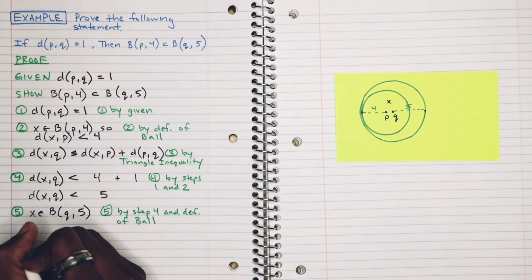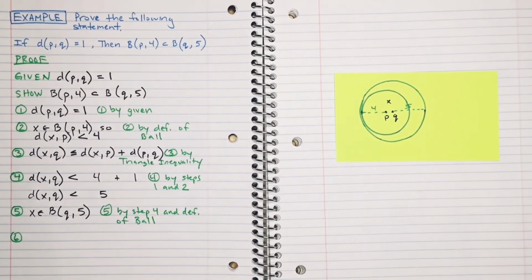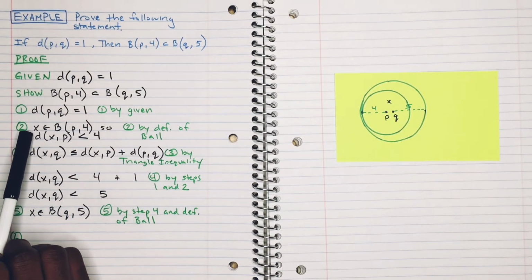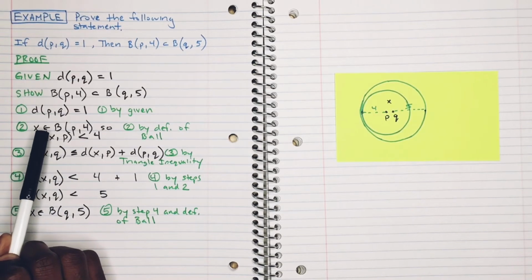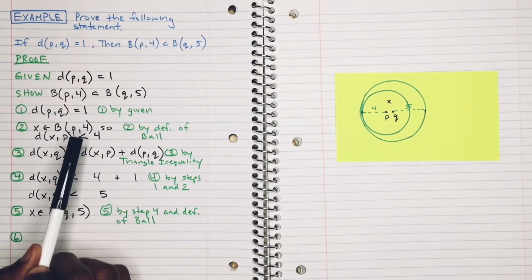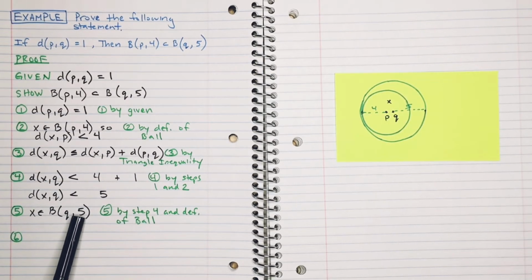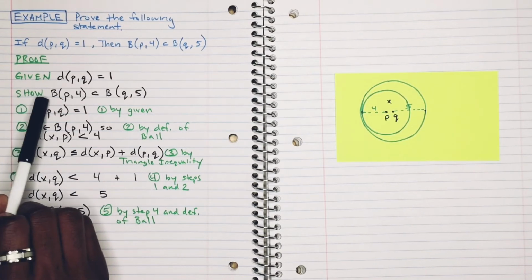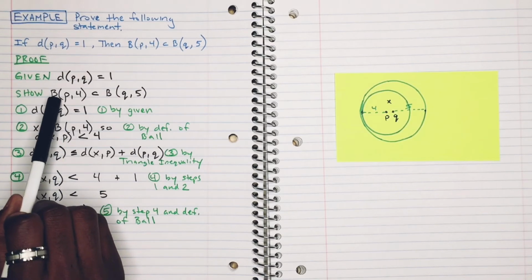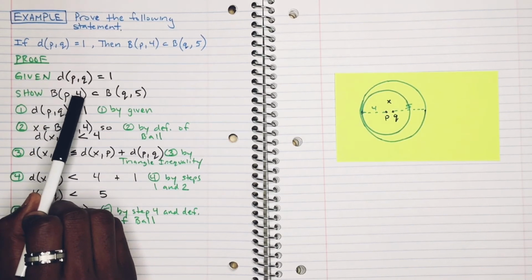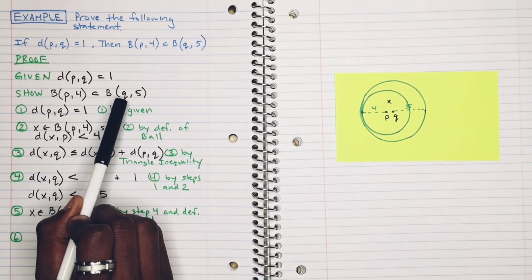Let's move right on to step 6 of our proof, which is actually going to be our final line. If you look at step 2, this top part here, that shows X is in the ball from P to 4. And then if you look at step 5, that says X is in the ball from Q to 5, you actually see that we've gotten to the point where we've proven what we wanted to show. Okay? So this ball from P to 4 is a subset of the ball from Q to 5.